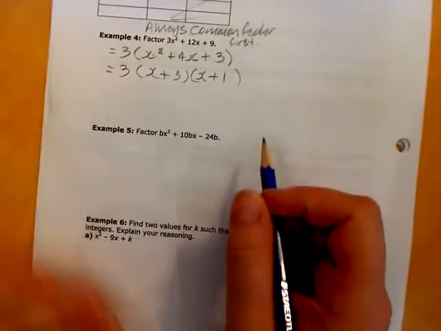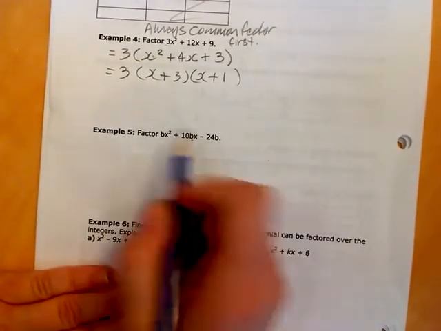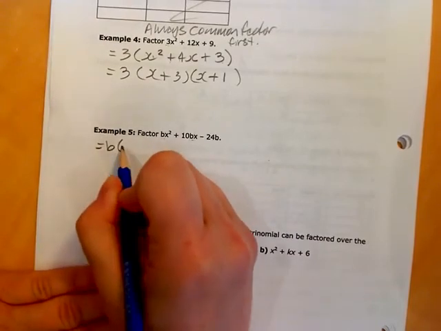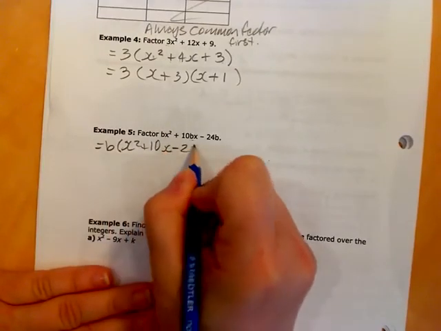Okay? Let's take a look at this one. What can we common factor out first? Well, they all have a b, so let's do that. And then we're left with x squared plus 10x minus 24.